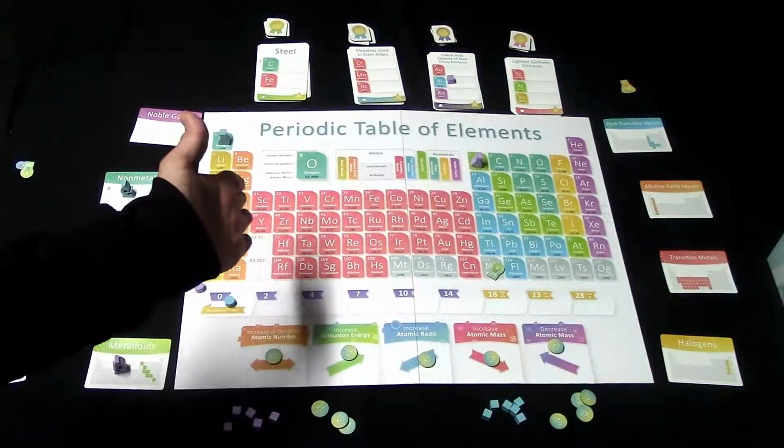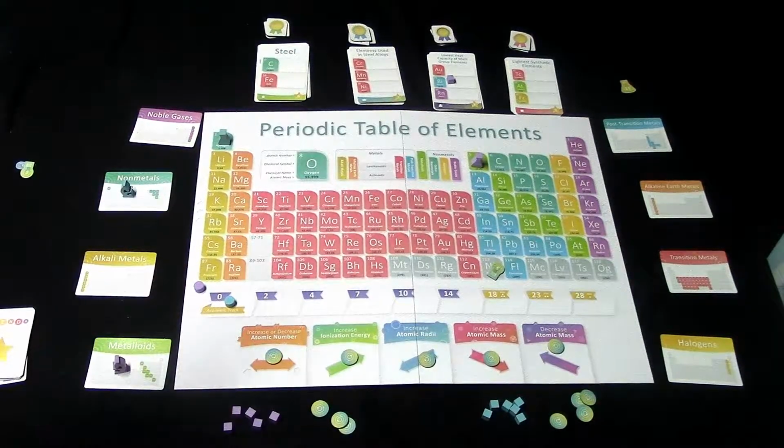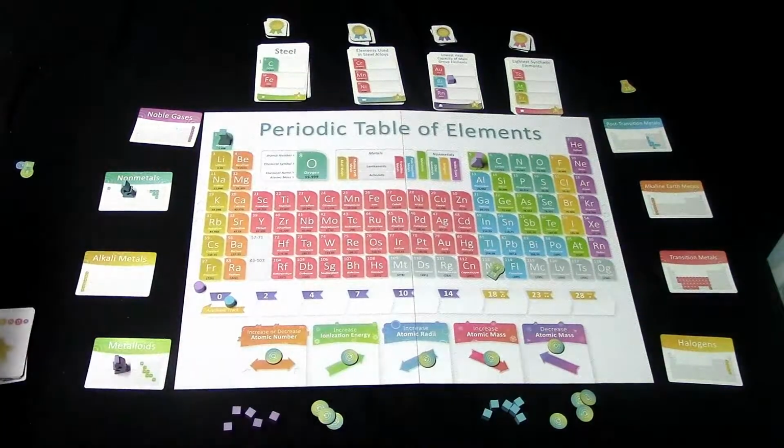Now if it turns out also there are no energy tokens over on any of these spaces, you can take an energy token from one of the players that happens to have the most amount of them. So here's an example of how movement will work.